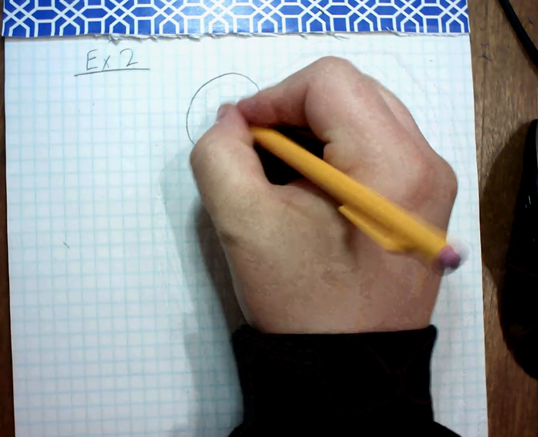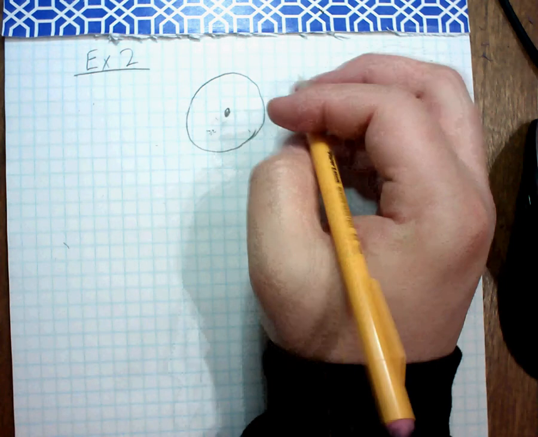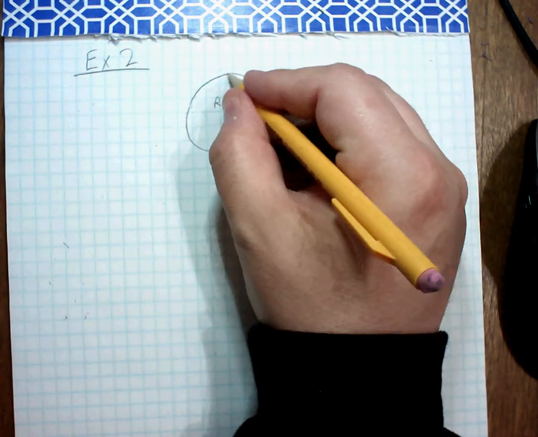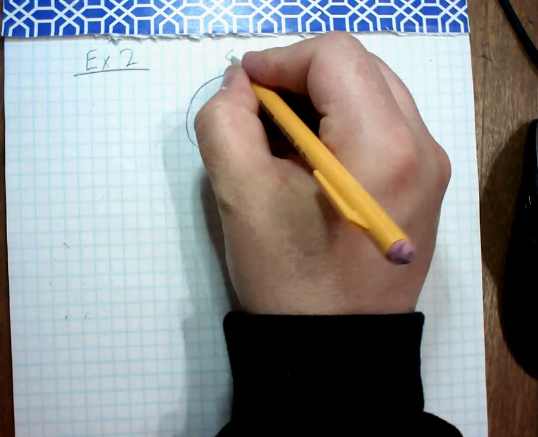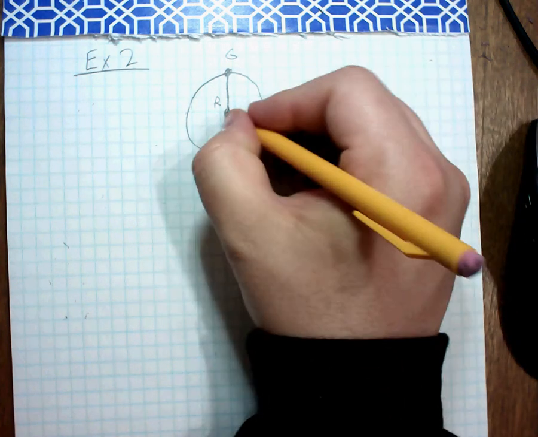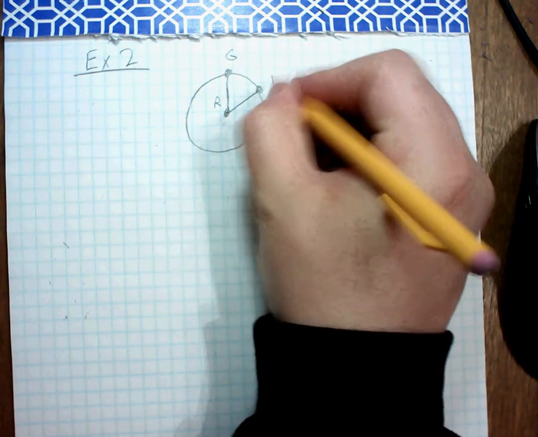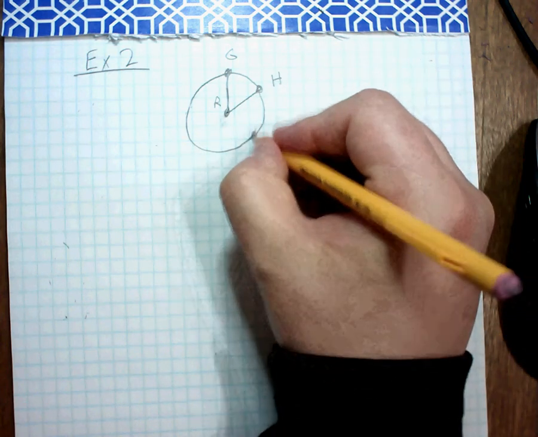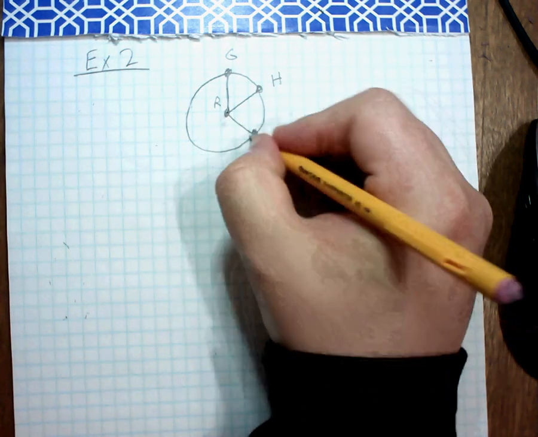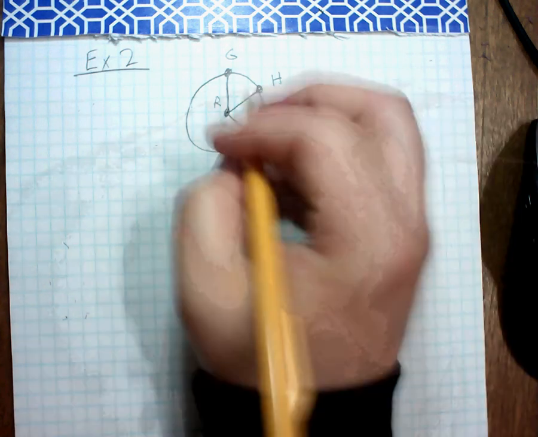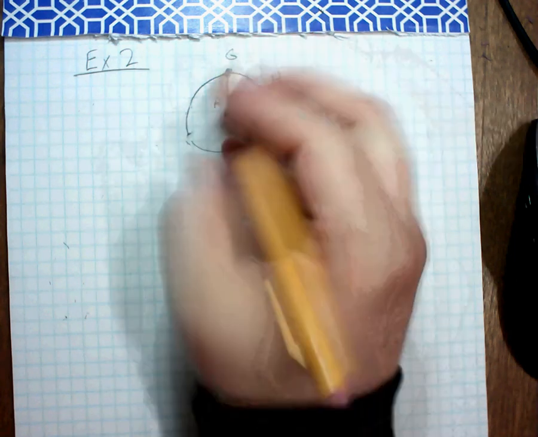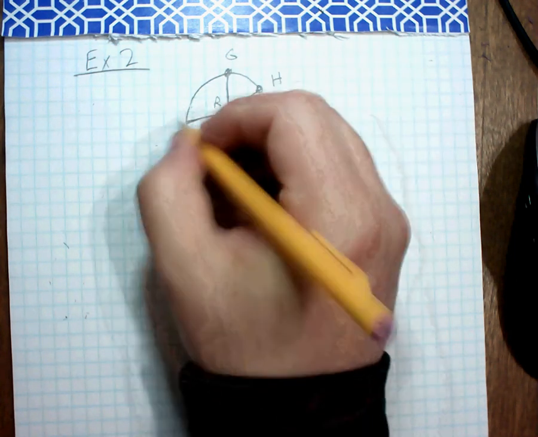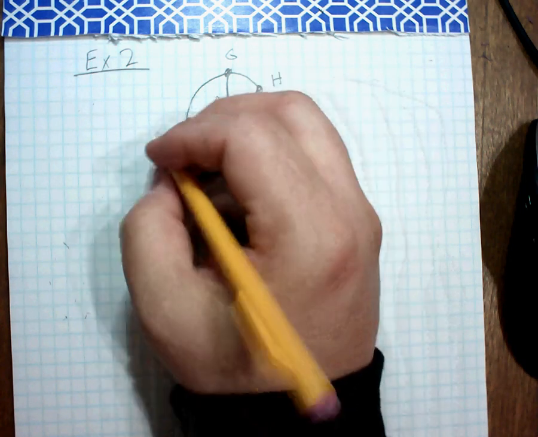So I've got a circle, a perfectly drawn circle, where this point is R, and then I got a point here on the circle, this is G. I got a point here on the circle, which is H. I got a point here on the circle, which is E. And then I got a point here on the circle. And I want to be clear, it's not the diameter, so we're just going to put that over here. That's F.